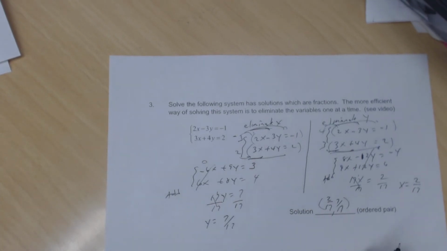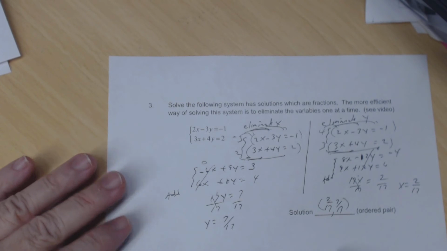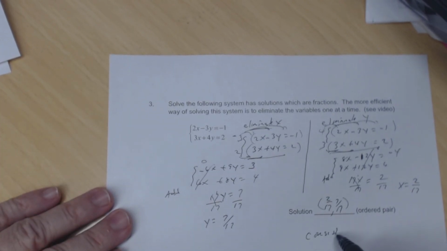Okay? And so remember, when you have one solution, it is consistent, although I didn't ask it. So it is a consistent system.